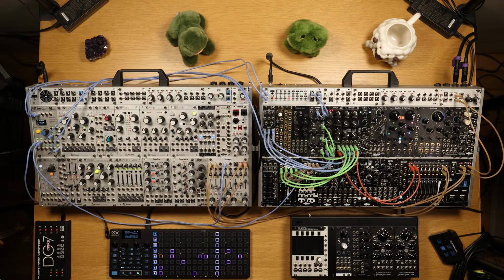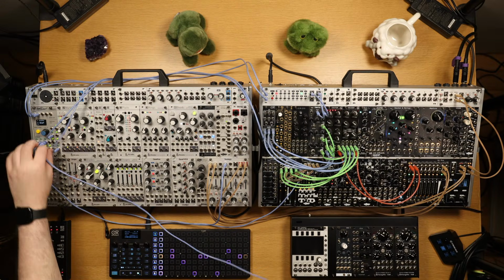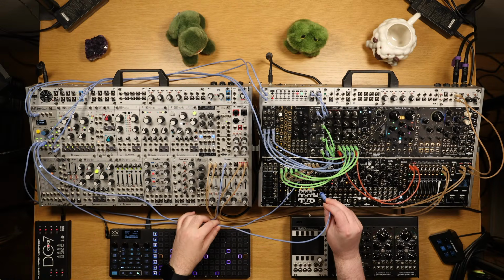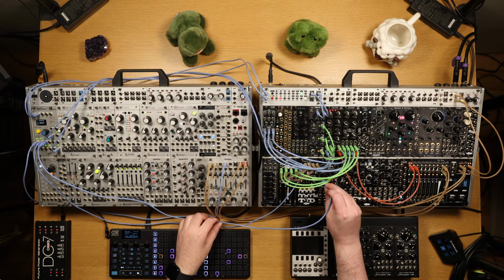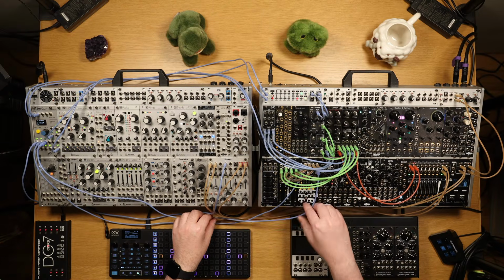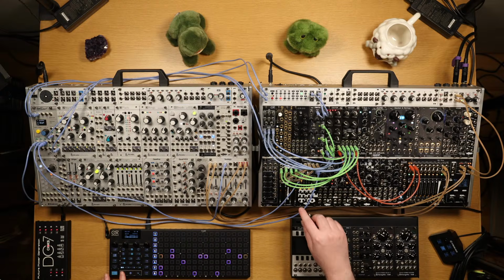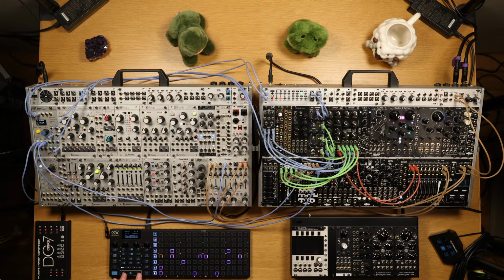Okay, so on the start, I need a longer cable here. I'm going to set the start trigger from PAM into the origin input. I'm going to stop the sequence for a second, and I think I need to position Mimetic on the 16th step. Let's see if this works.